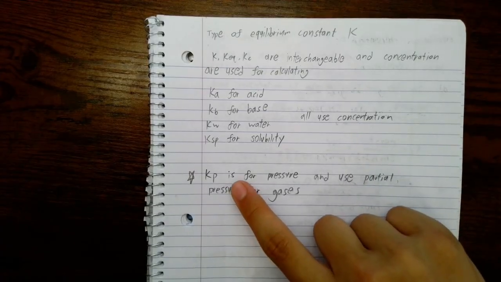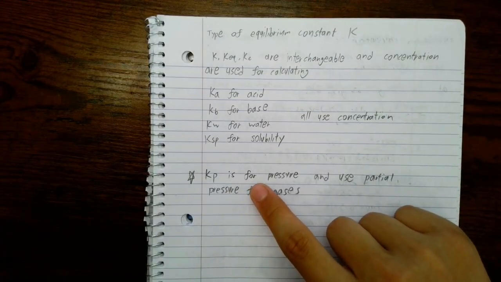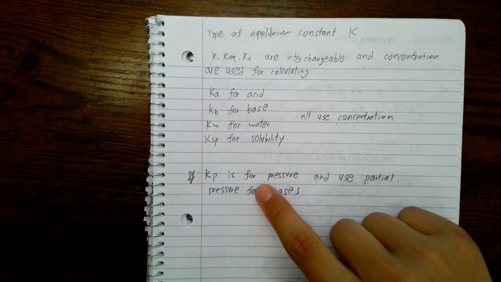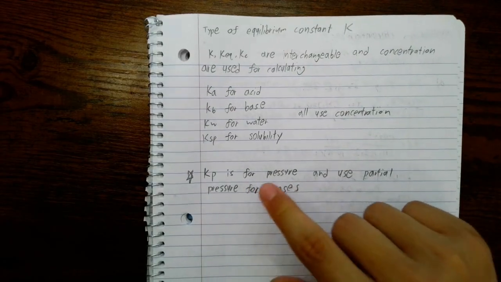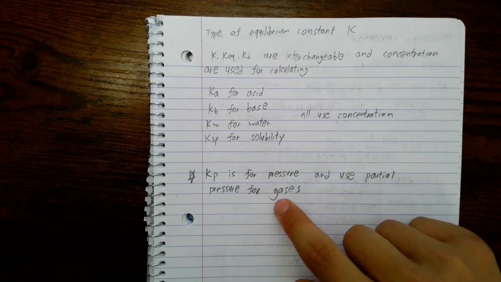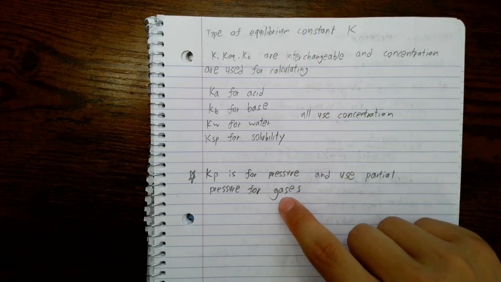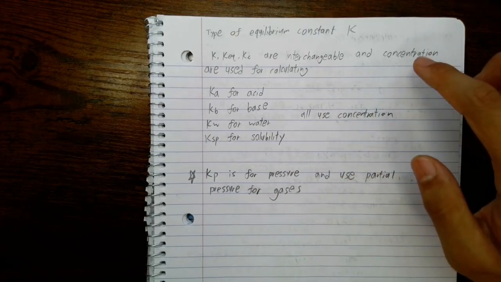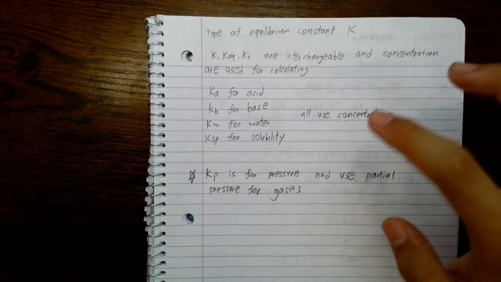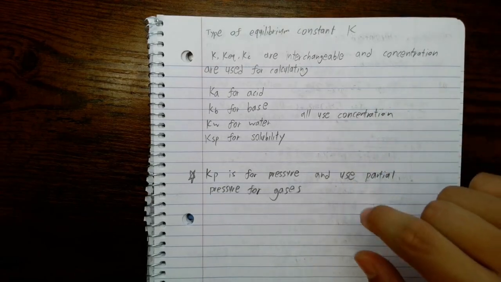If you see Kp, that's the equilibrium constant K for partial pressure. For this one, you will be using the partial pressure of gases. But the calculation process is the same as for concentration, except now we are just using pressure instead of concentration.